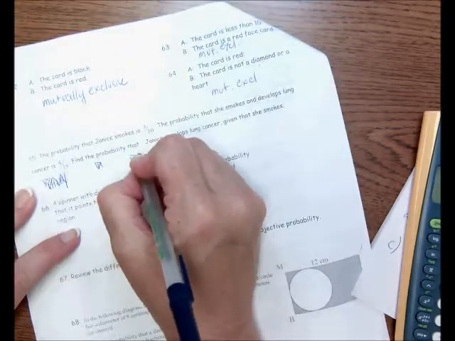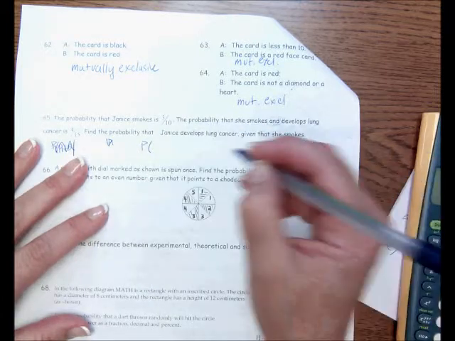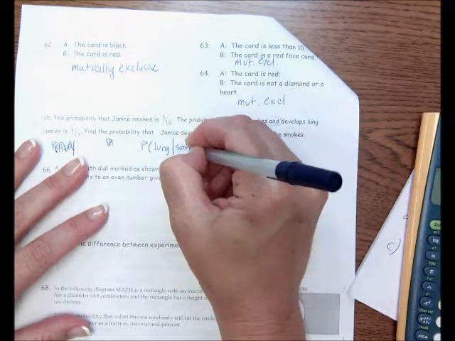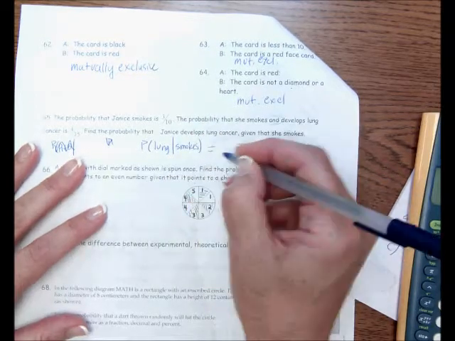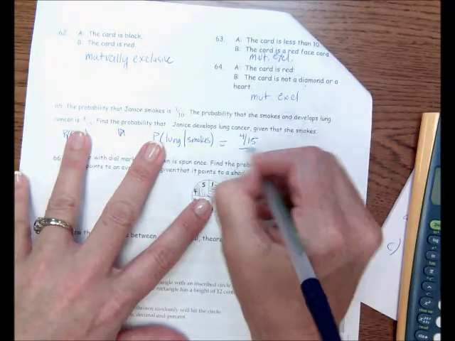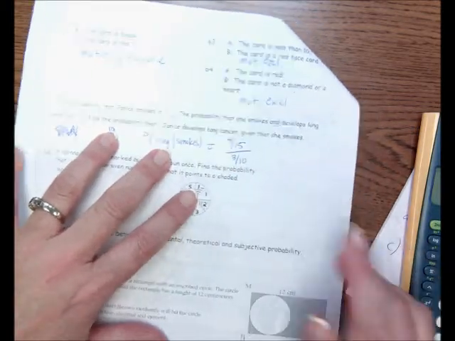So the probability that Janice has lung cancer given she smokes. So I put the probability of A and B happening, which would be 4/15, divided by the probability that she smokes, 3/10.